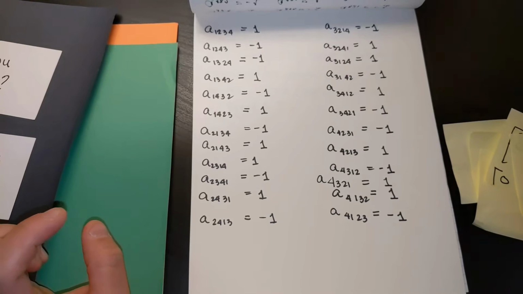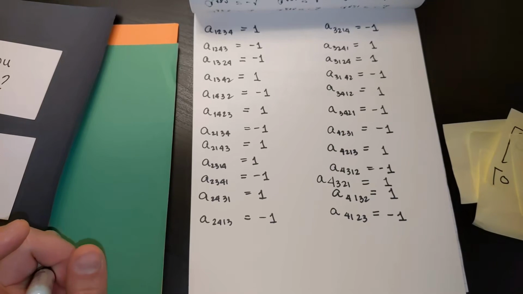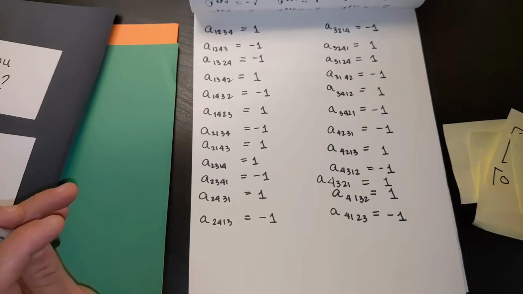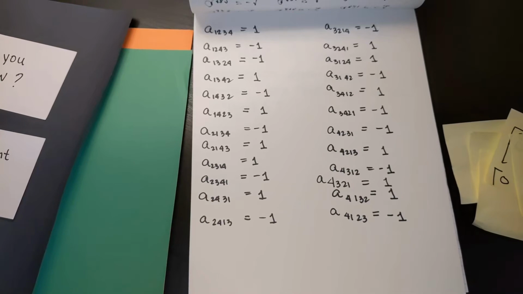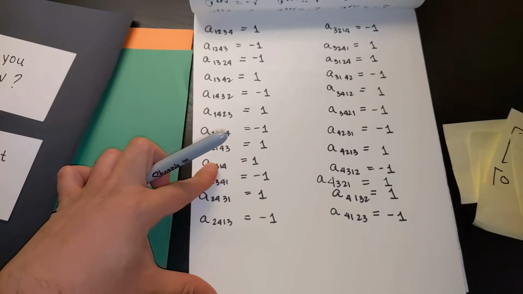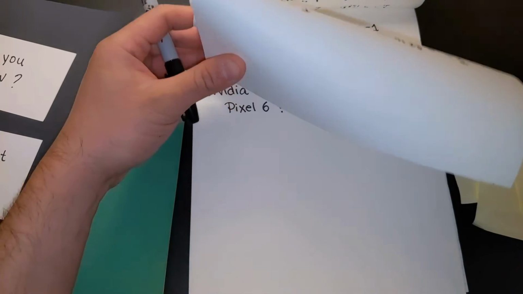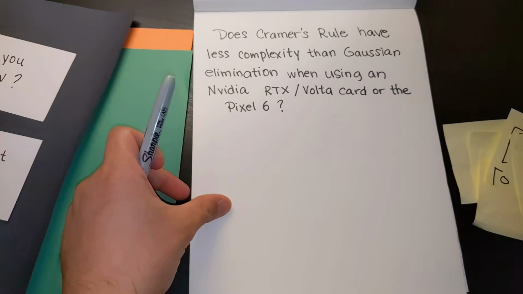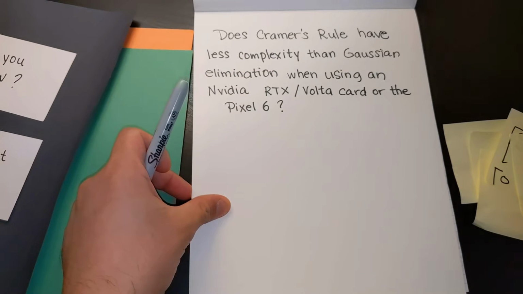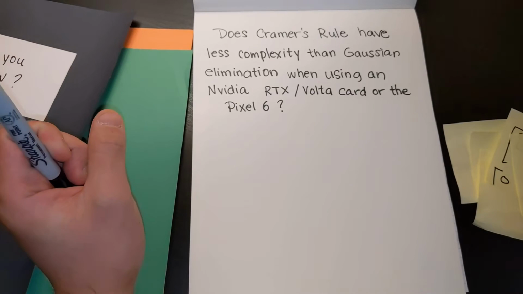My question for you is this. Now that we see that the determinant is a tensor, does Cramer's rule have less complexity than Gaussian elimination when using an NVIDIA RTX card? I don't know the answer. I'm not tech savvy. That's it for this video.